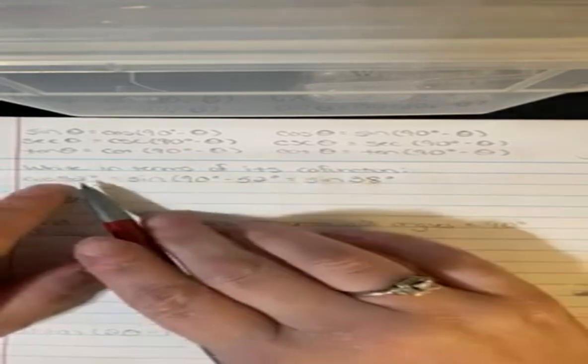What's really cool about this is that 52 and 38 are complementary angles, and sine and cosine are our co-function pairing. So this is how this is working. Cosine of 52 is the same thing as sine of 38.